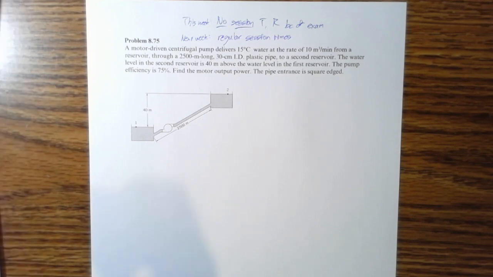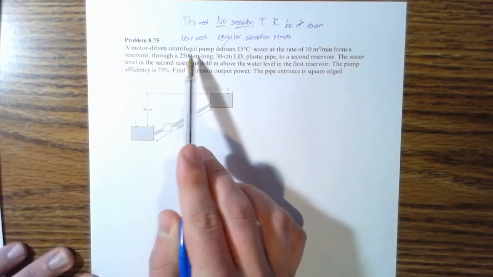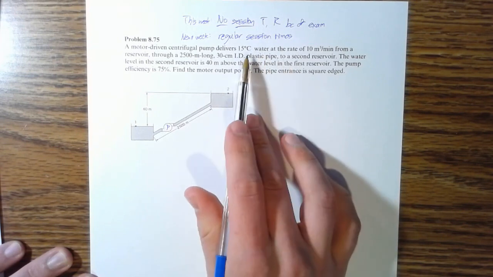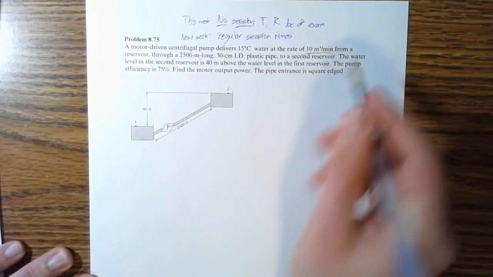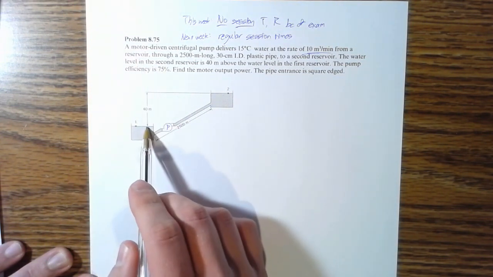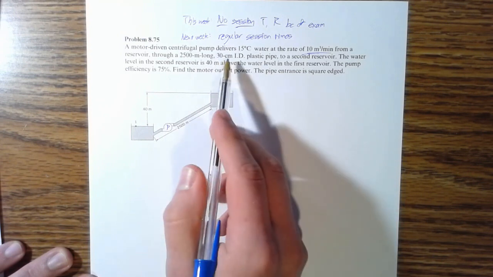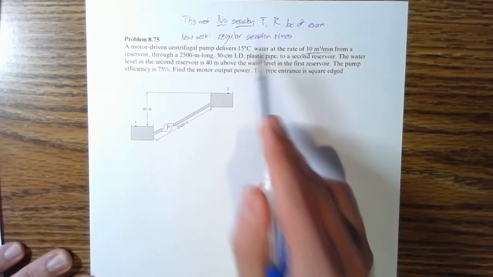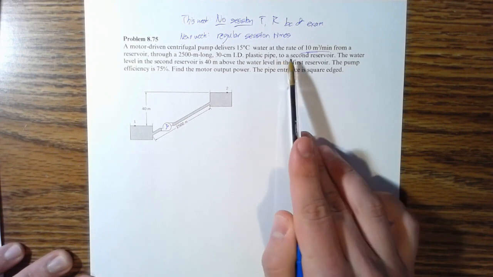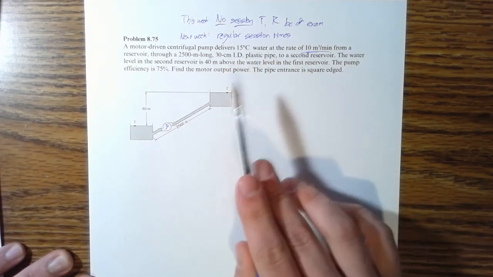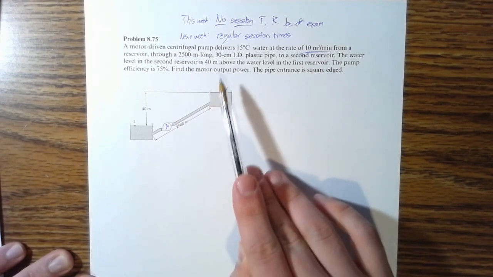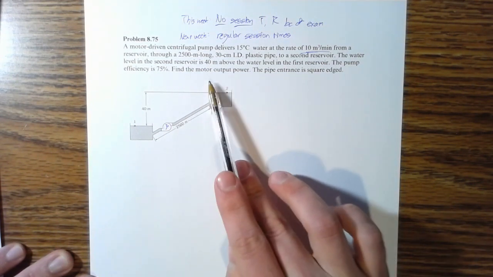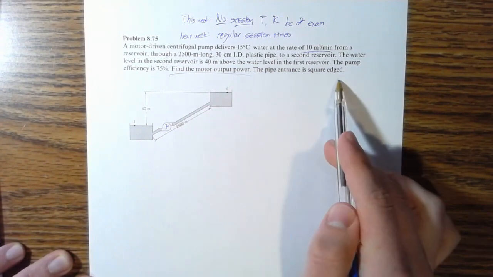So, alrighty, let's get into this problem. We have a motor-driven centrifugal pump. This is the pump. It delivers 15 degrees Celsius water at a rate of 10 meters cubed per minute from a water reservoir through a 2,500 meter long, 30 centimeter ID plastic pipe. ID is internal diameter, just in case you hadn't seen that before. So 30 centimeter internal diameter plastic pipe to a second reservoir. The water level in the second reservoir is 40 meters above the water level in the first reservoir. The pump efficiency is 75%. Find motor output power. The pipe entrance is square edged.